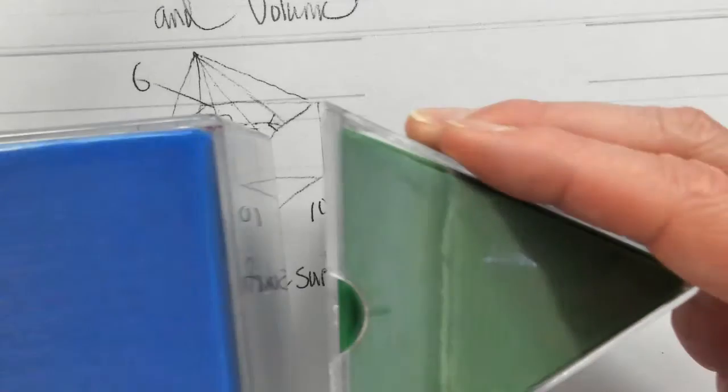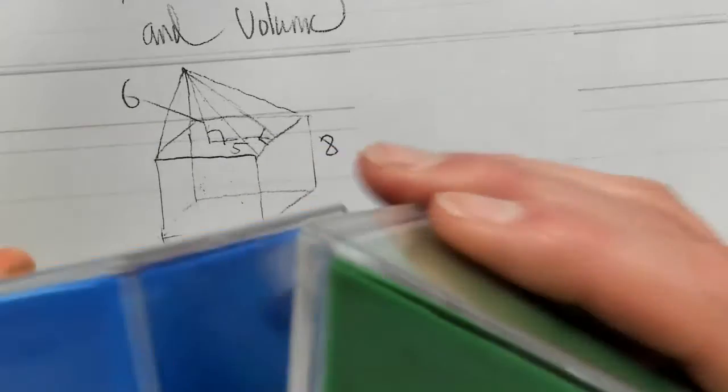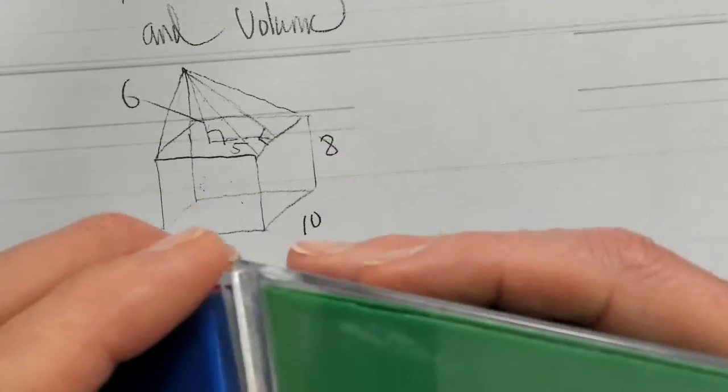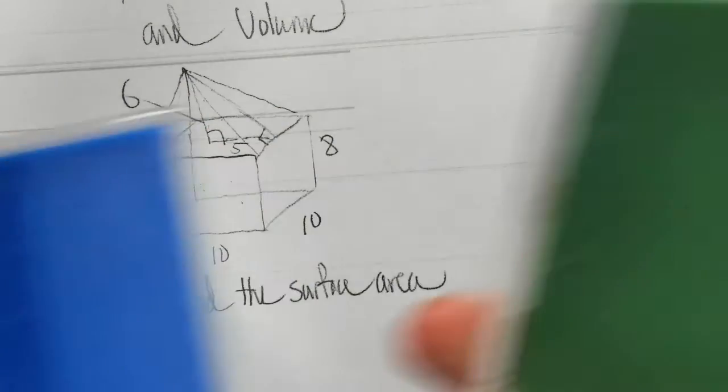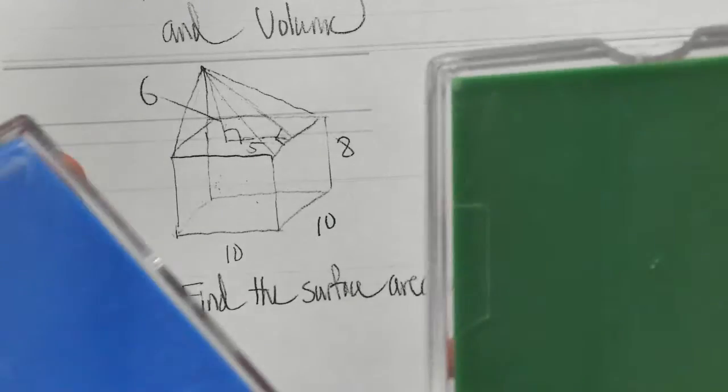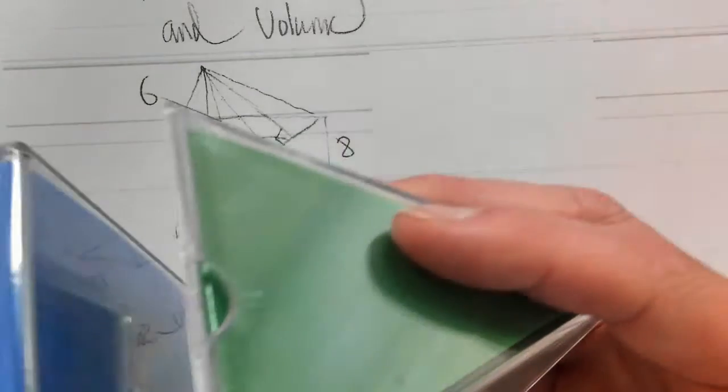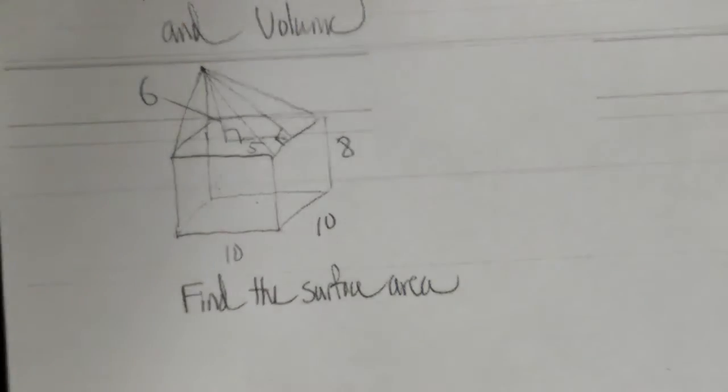So again, when I put these together, these inside faces are not a part of the outside surface area of the figure anymore. So we have to make sure that we take that into account. Like I say, you can't just find the surface area of this and add it with the surface area of this, because these two faces are not showing anymore. You got to take them out. How do we do that?